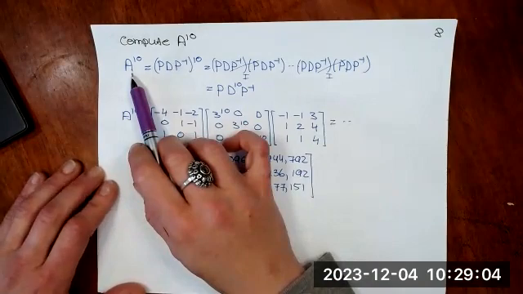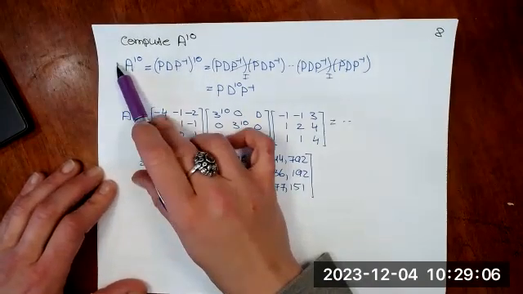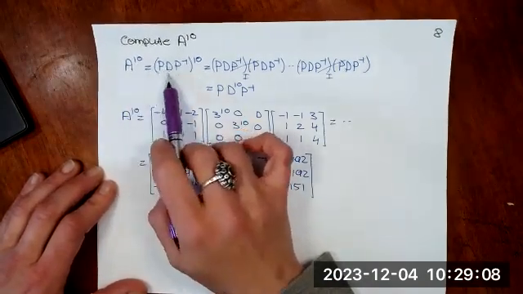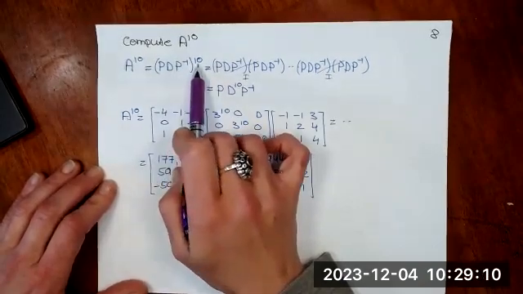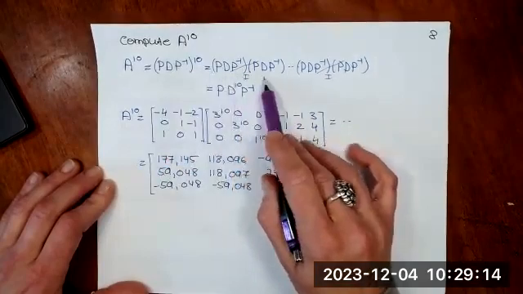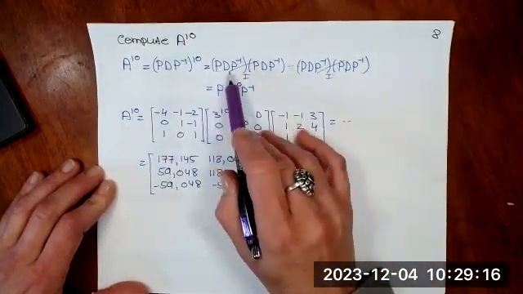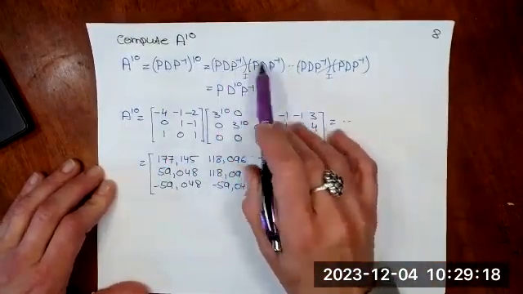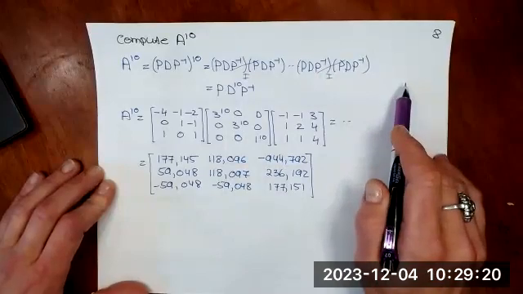I wouldn't do it. But if I know my decomposition for A, (PDP inverse) to the power 10, if I write all of these factors out, it's basically PDP inverse 10 times, right?